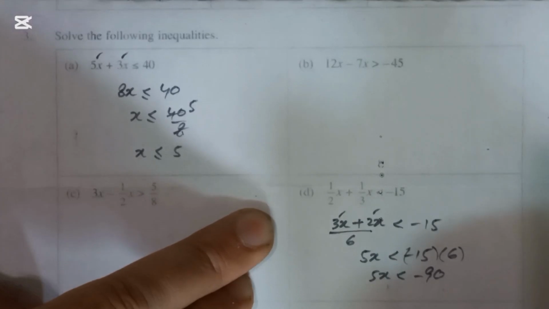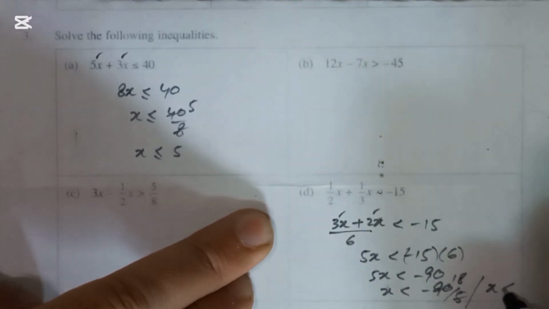The minus sign is there. And now this 5 is multiplying with x. This will go to the denominator of the right side. And now solve it. 5 1s are 5, 4 will be carried, and 5 8s are 40. So x is less than or equal to minus 18.